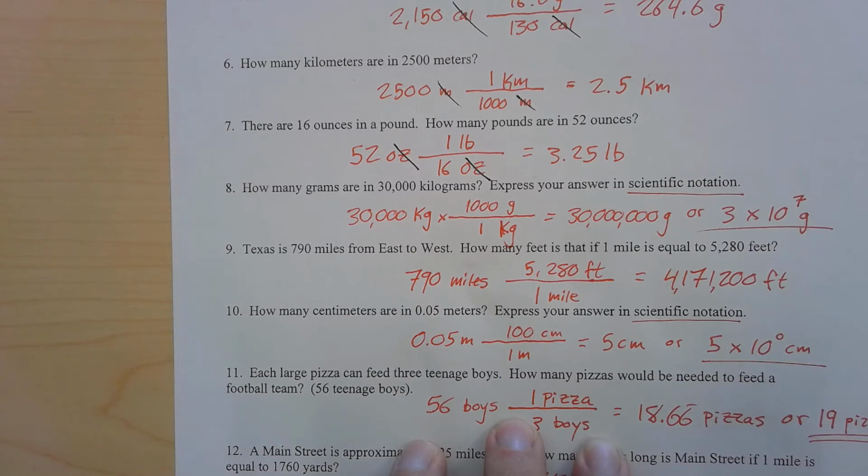Number 8, how many grams are in 30,000 kilograms? Express your answer in scientific notation. So you start with 30,000 kilograms, multiply it by the factor here, that is 1,000 grams per 1 kilogram, and you're left with 30 million grams, or simply 3 times 10 to the 7th grams. Okay.